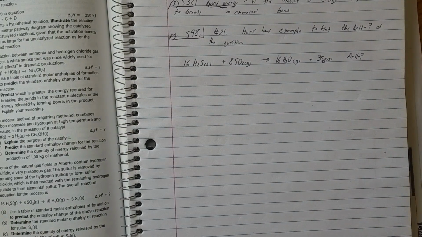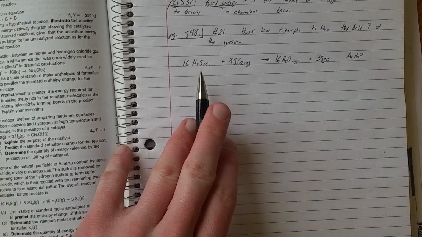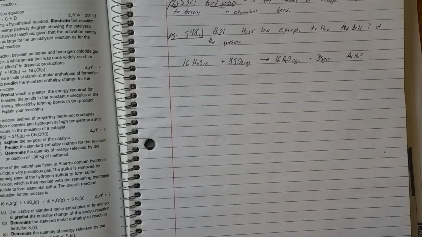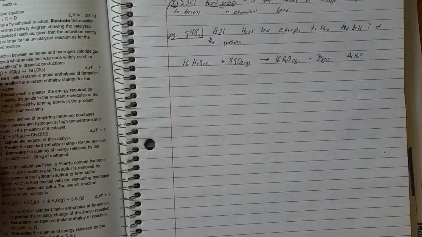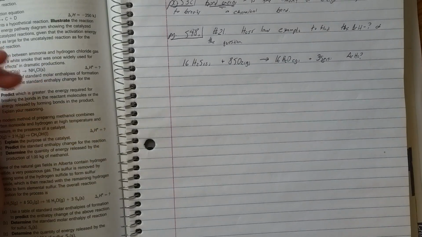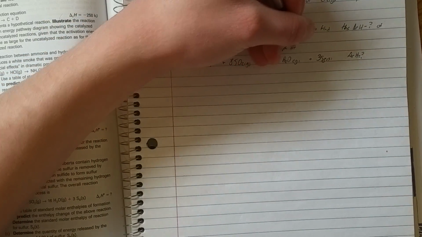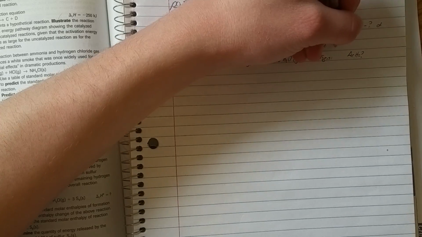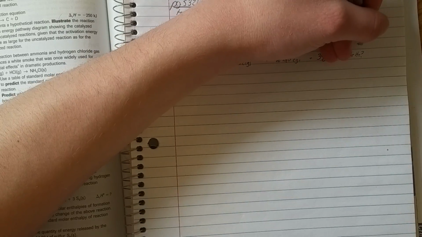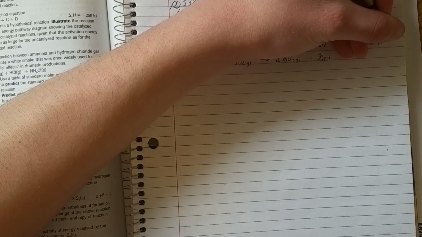Now, all I did was write out the reactants and the products and the reaction of number 21. And it talks about the burning of sulfur or the extraction of it. And so all we're going to do is try to find a Hess law so that we can do an EP graph at the end with an activated complex.